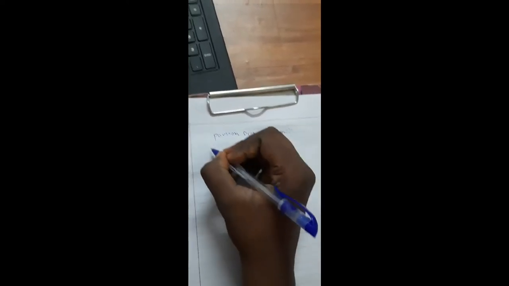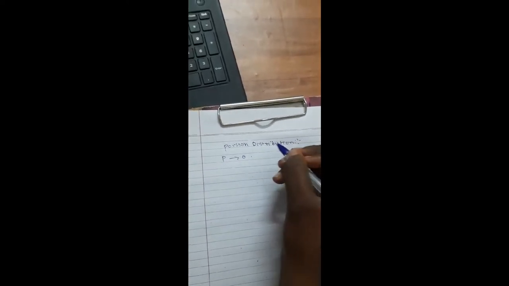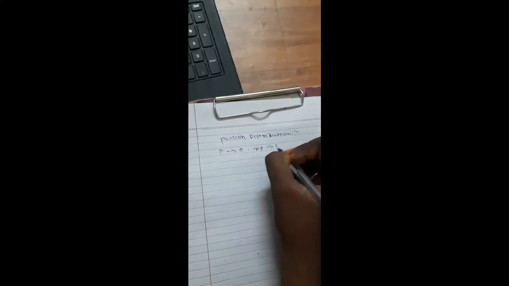So when the number of trials goes on increasing and p, the probability of success, tends to 0, such that the mean is finite, that is constant, that is np is constant.